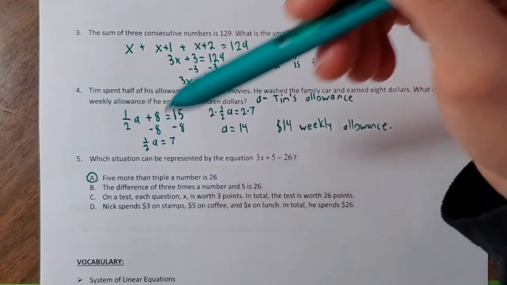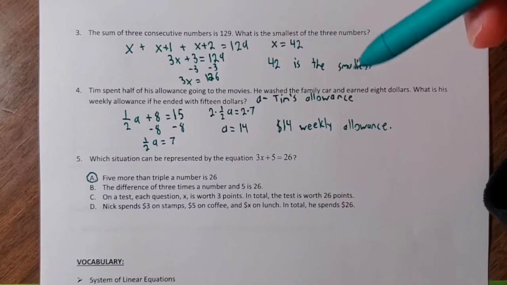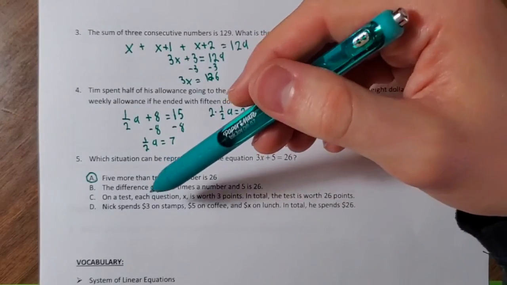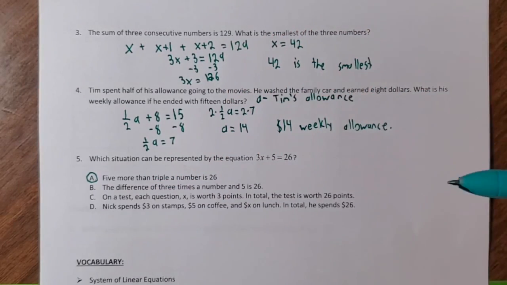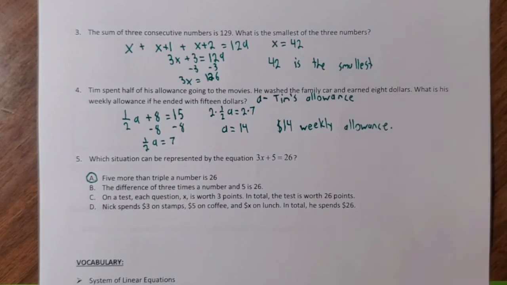Then for D, we have Nick spends $3 on stamps, $5 on coffee, and X dollars on lunch. In total, he spends $26. Well, in this case, we would have Nick's 3 plus 5 plus X give us a total of 26 that he was spending there. So all 3 of these options are debunked, giving us A, again, is our only correct choice.